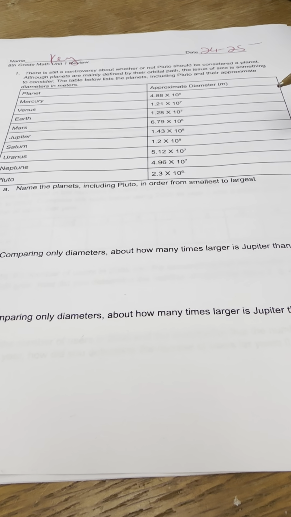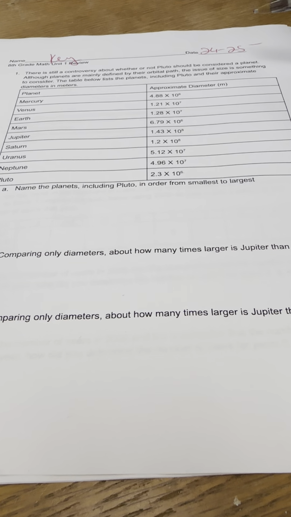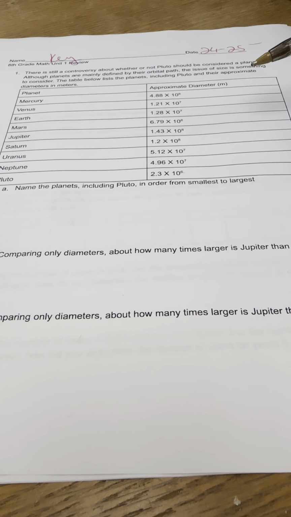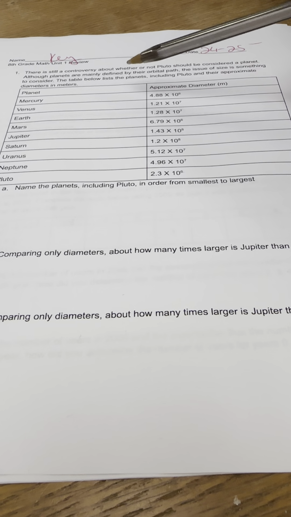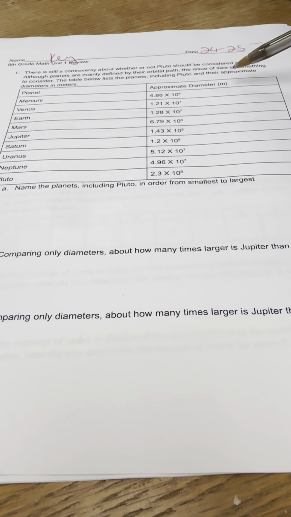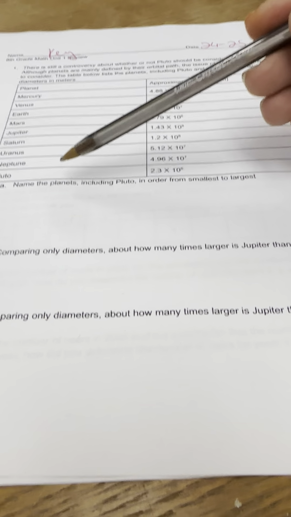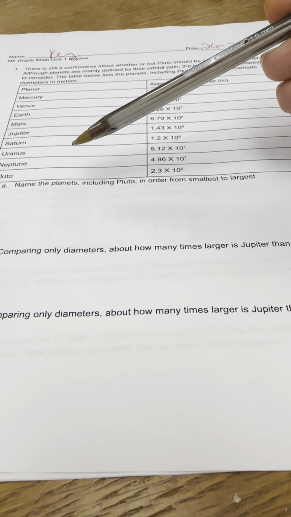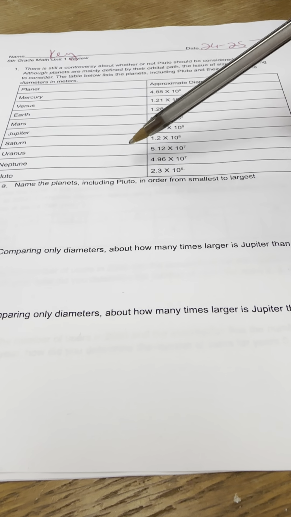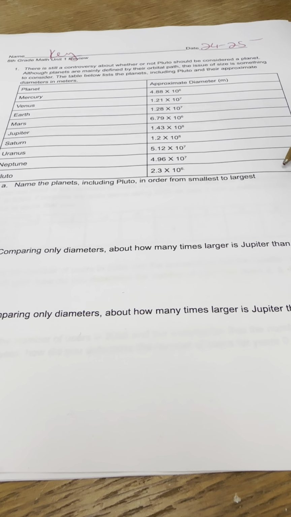It says there's still a controversy about whether or not Pluto should be considered a planet. Although planets are mainly defined by their orbital path, the issue of size is something to consider. The table below lists the planets, including Pluto, and their approximate diameter in meters. On the left, we have all of the planets. On the right, we have all of their sizes, again, in meters. So we're going to name the planets in order from smallest to largest.